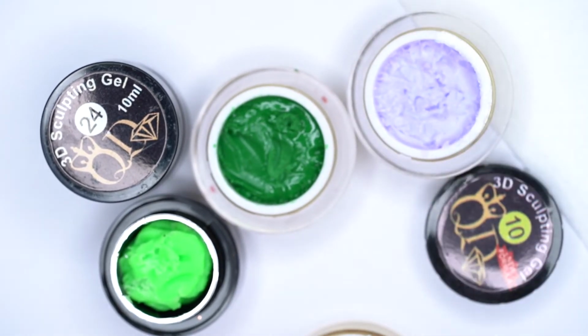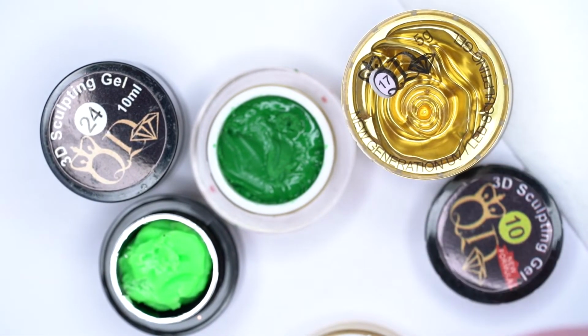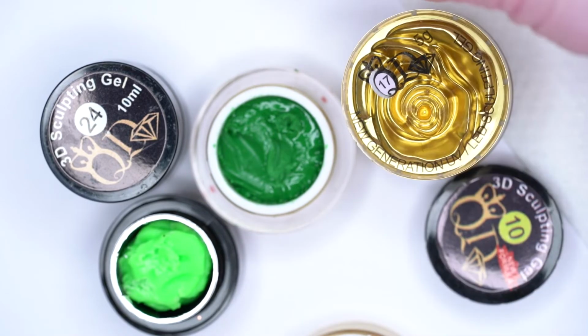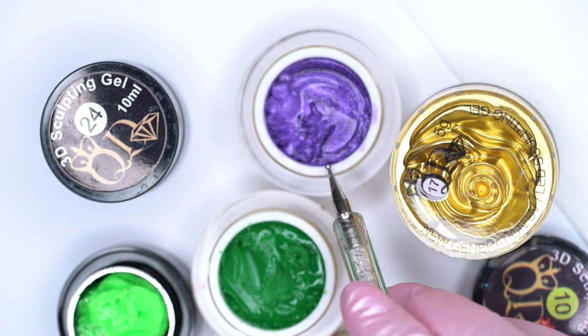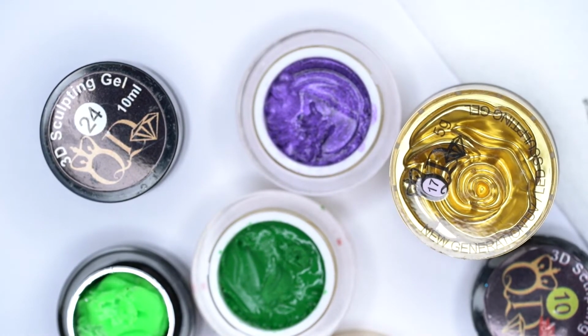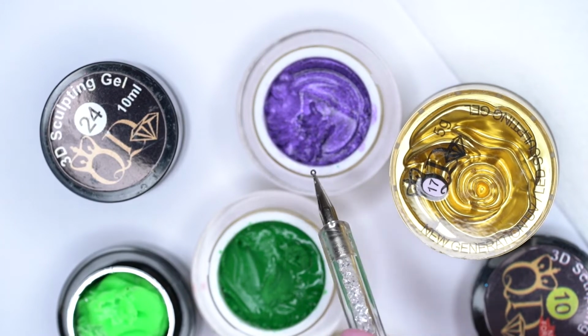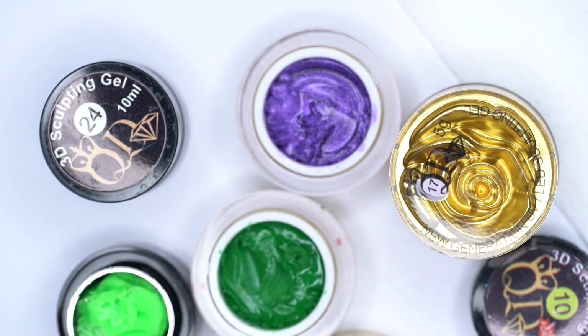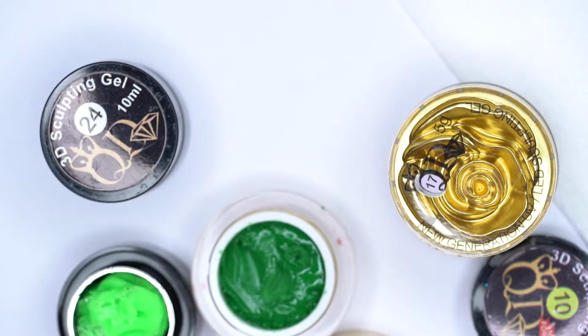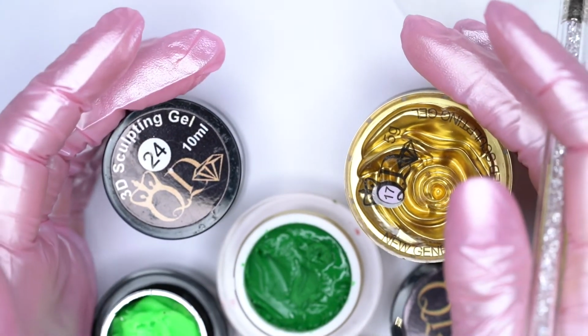So here we have a purple. I will not show you all the colors because when we start working you will see different colors. And here I have a purple with glitter. Of course it doesn't look natural, but it makes it different from other ones because we have such a big nice range with different colors and different shades. So what is now important is to find the best way and best gel for you to work with.